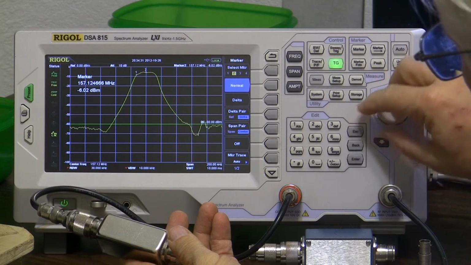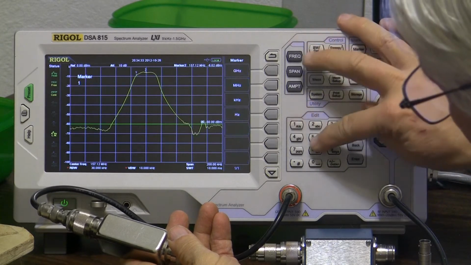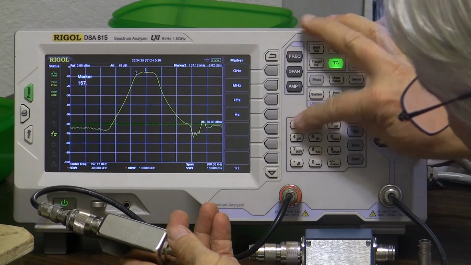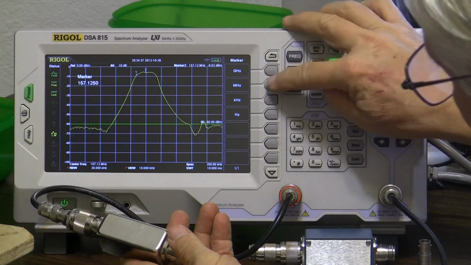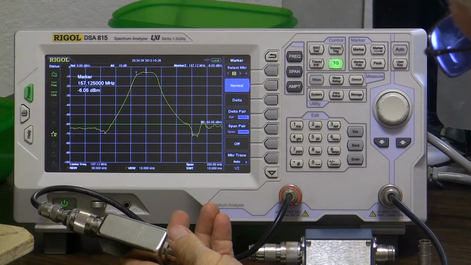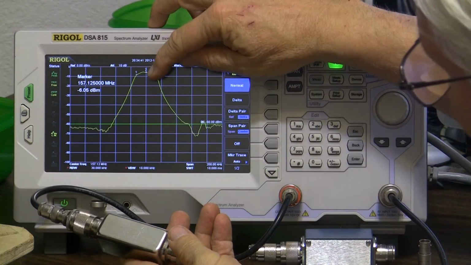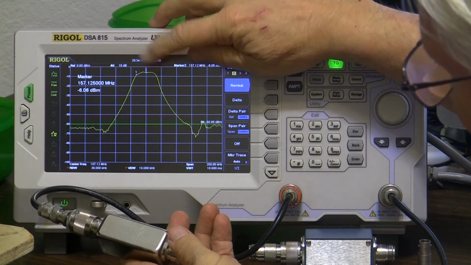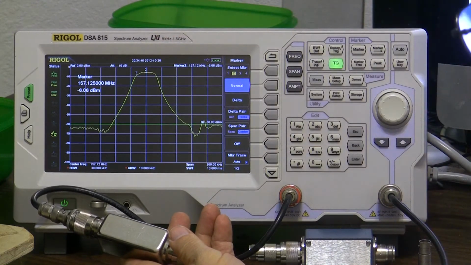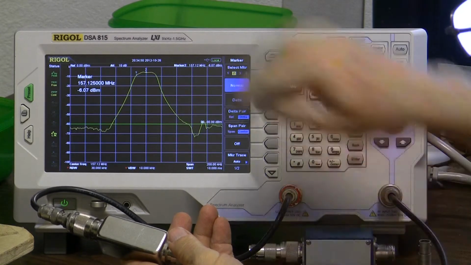Well, we'll just put it on 157.1250 megahertz. There it is. It says it's about 6 dB down from the 0 dBm here, which is about what the spec on this filter is. And so that's that.